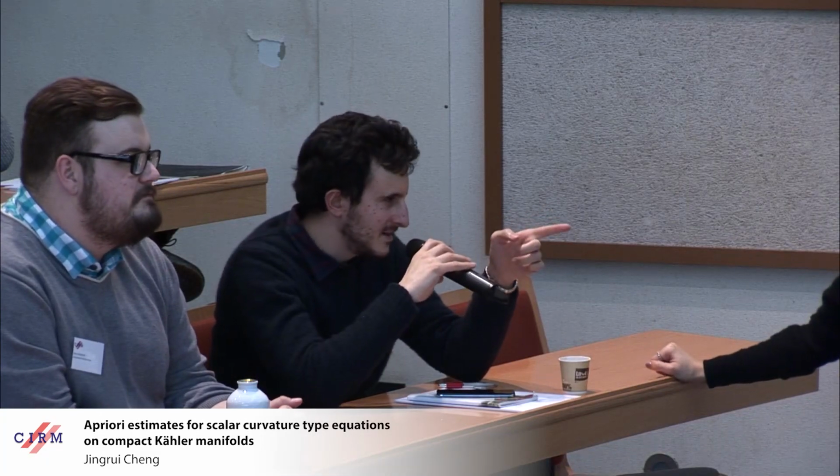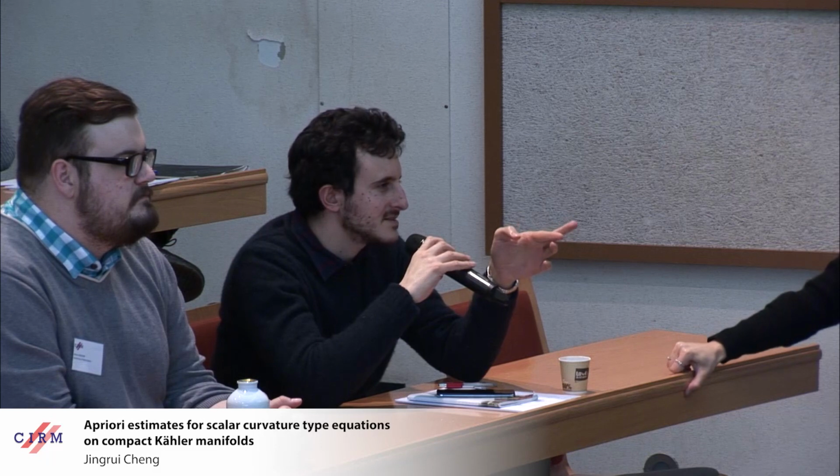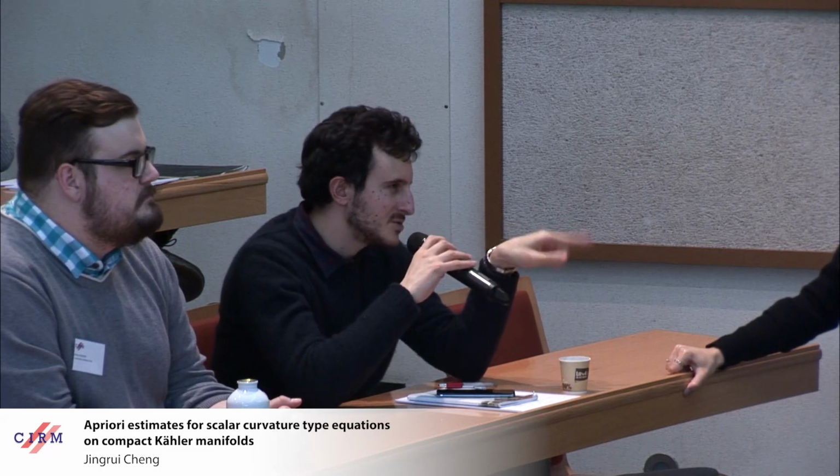Very briefly, maybe I've missed something, but in that inequality, how do you get the 1 minus theta supremum? How do you know that the supremum over the boundary is uniformly bounded?